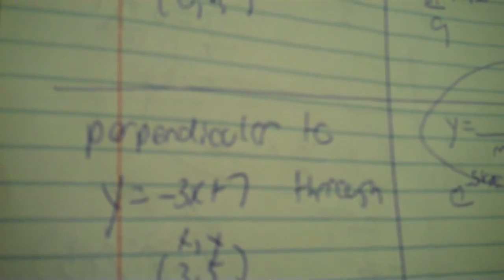Okay, 2 more. Perpendicular to y equals negative 3x plus 7 through 3, 5. Okay, y equals blank x plus blank. It's right there, mb. So we got to find what m and b are. So that's the slope, that's the y-intercept. Okay. MB, we don't need the B.